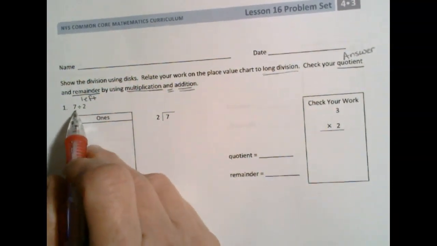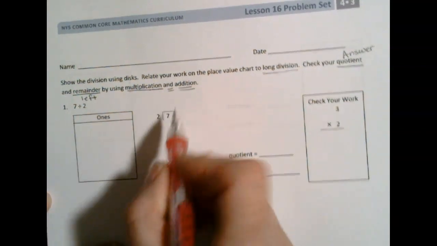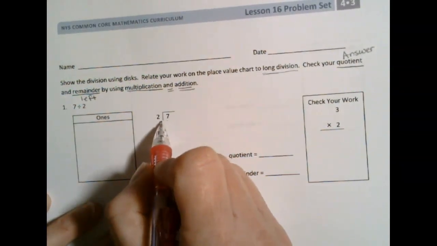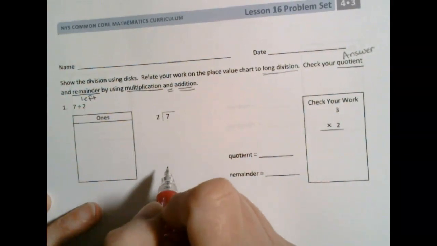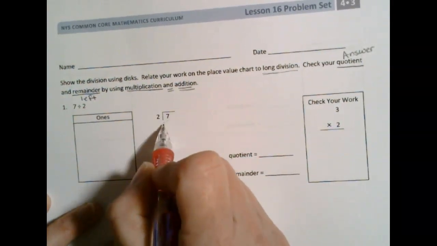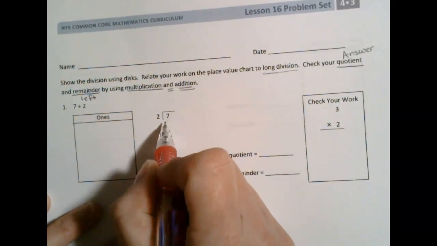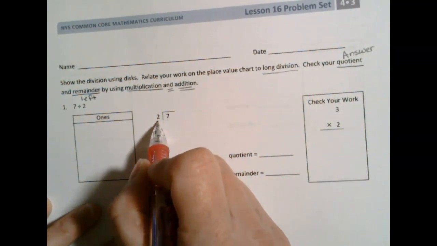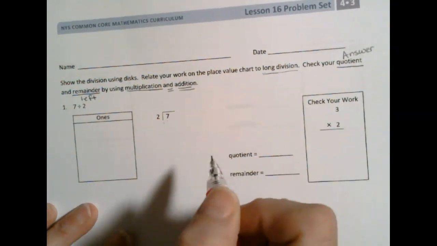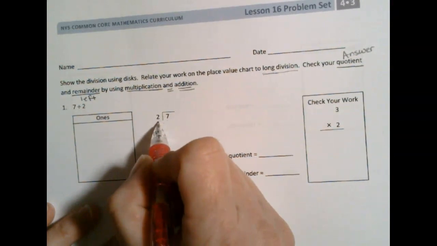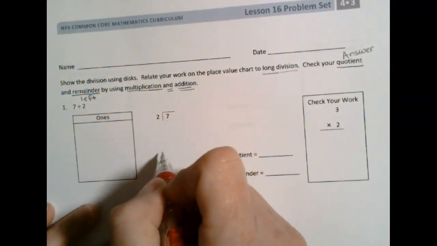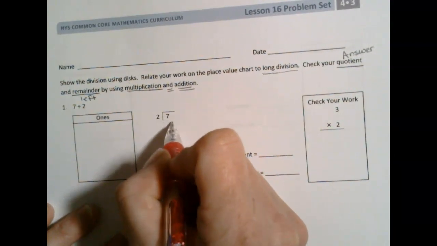Here I have 7 divided by 2. Over here, you're going to see 7 written inside the division bracket. You still say this the same way. One mistake a lot of 4th graders make is they want to say 2 divided by 7. Well, it doesn't make sense. You don't have enough. You can't divide 2 by 7. So that doesn't make sense. Your larger quantity is always going to be what you're dividing into.